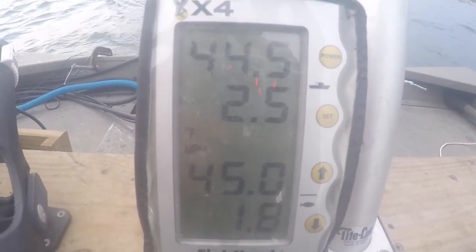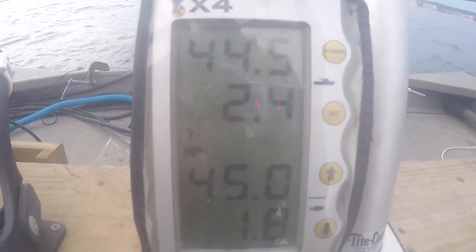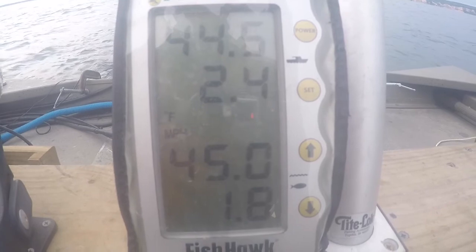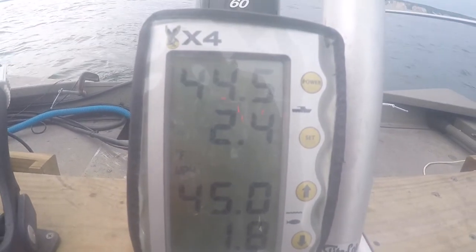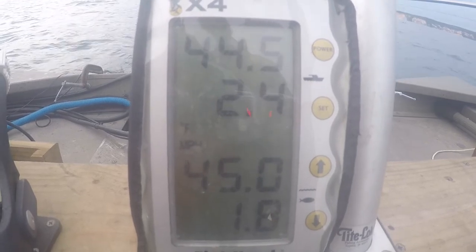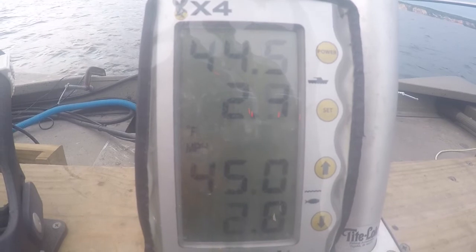I think I was fishing 40 feet down. I think that's where the downrigger was with the probe on it. So it's half a degree warmer down below, and there you go. I don't know, my probe proved that the data at the buoy was accurate, and there you are.